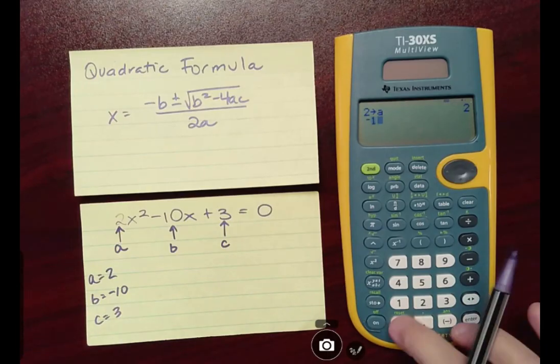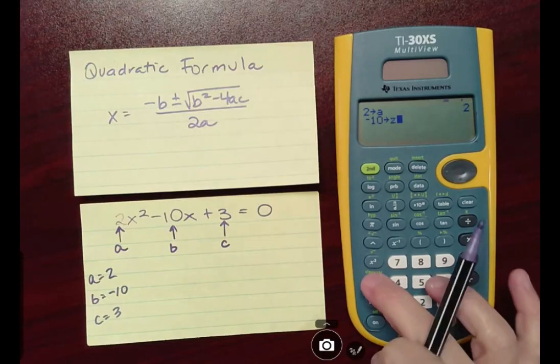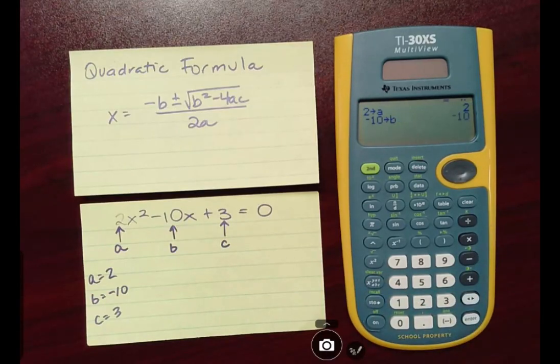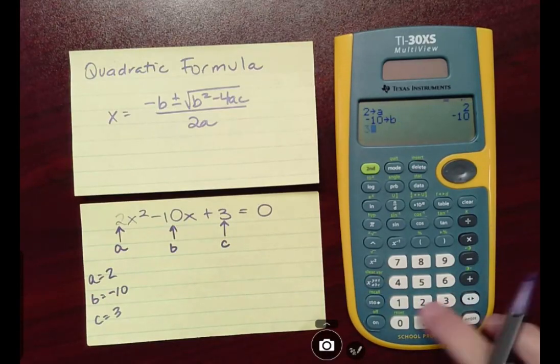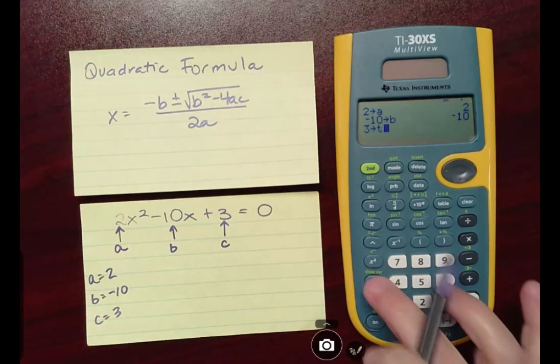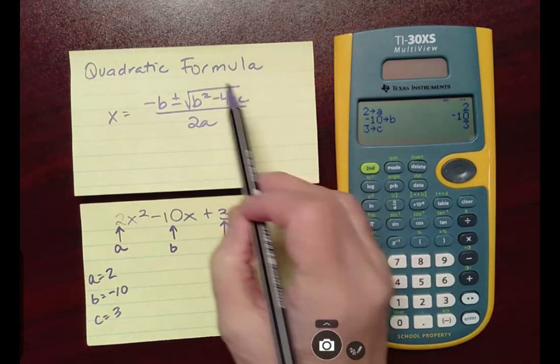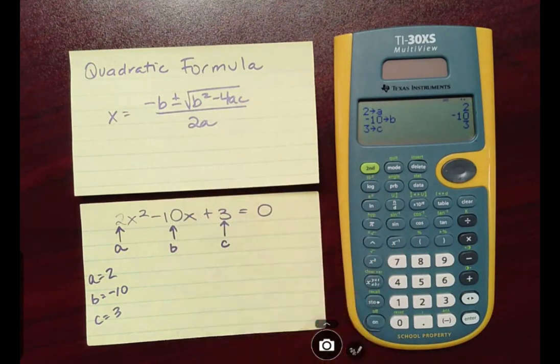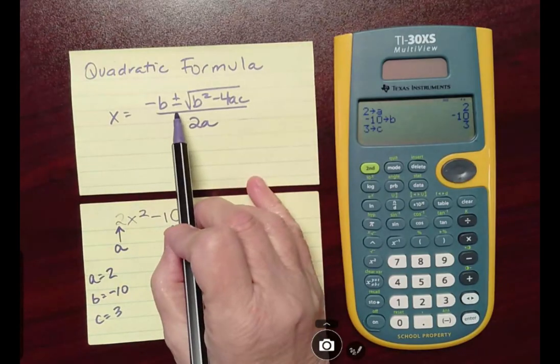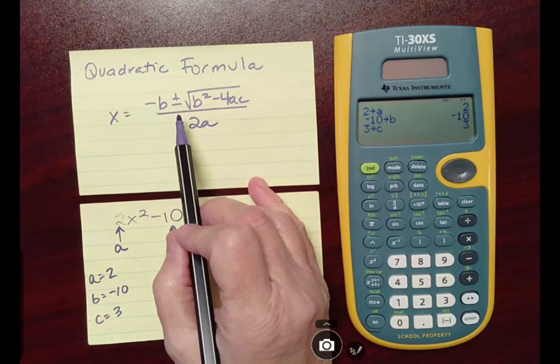-10, store x, y, z, t, a, b, enter, and 3 for c. 3 store x, y, z, t, a, b, c, enter. So now I can see I have these values stored for a, b, and c. Now comes the challenging part of trying to type this formula in my calculator. And one of the things I'll point out is here in front of this square root is a plus or minus. That's how we get the two possible answers.